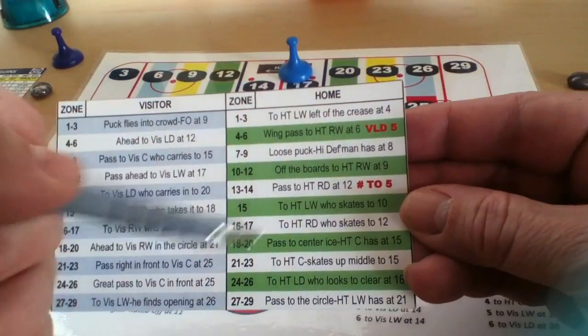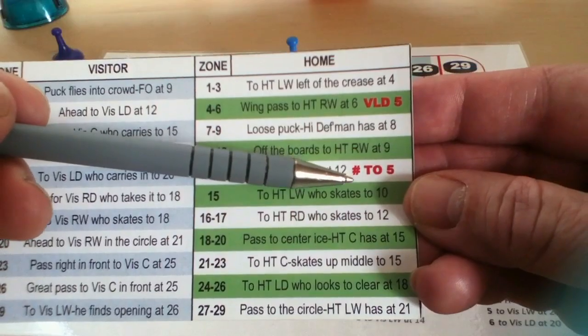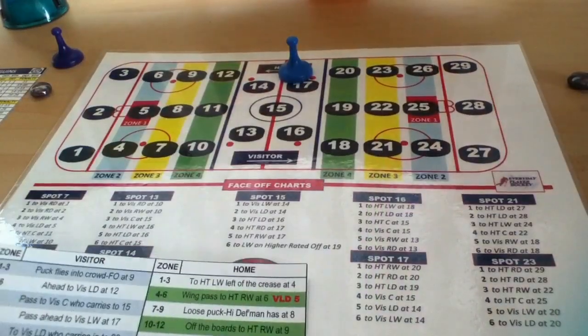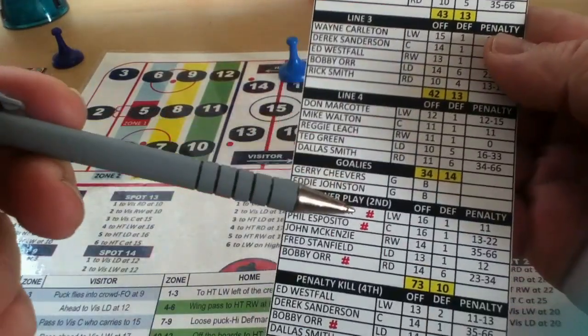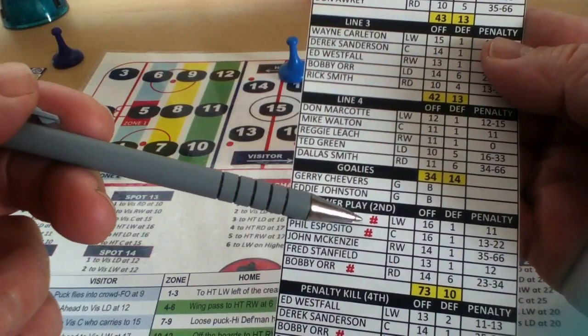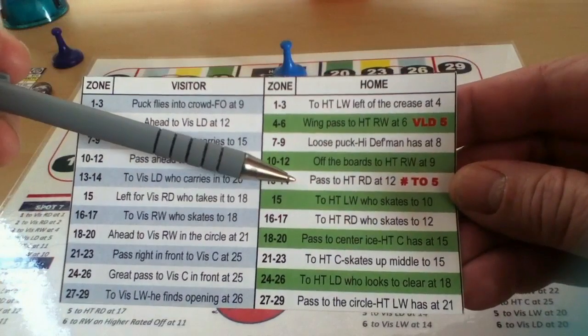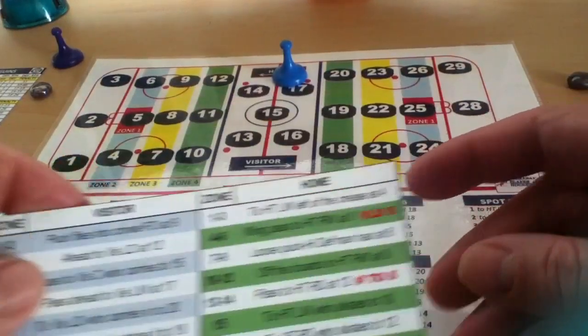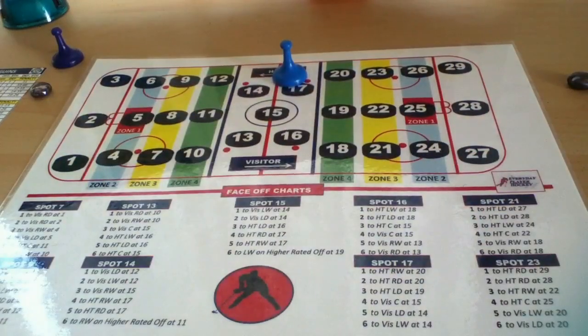Sometimes you have a result like this where it says number to 5. That just means that if the puck holder has this symbol on their card, you would use that result instead of the main result on the card. I think it just means for better passers. Pardon me, I have a cold, so I'm a little rough today.